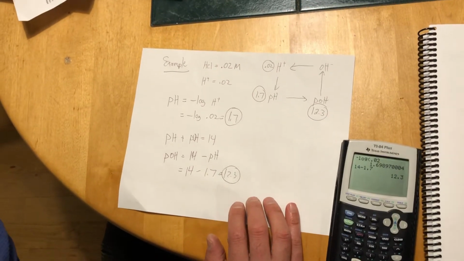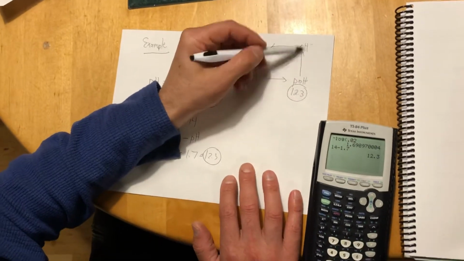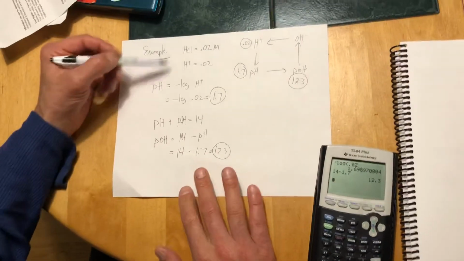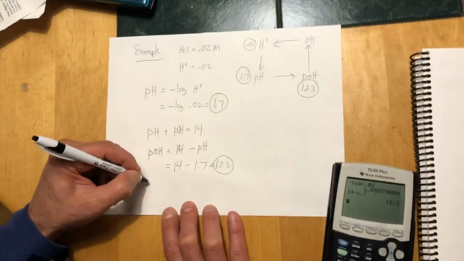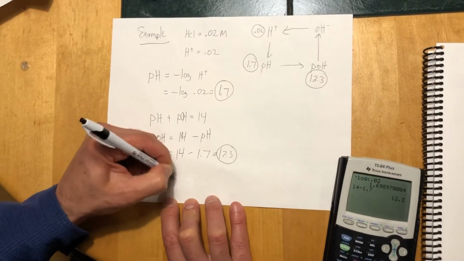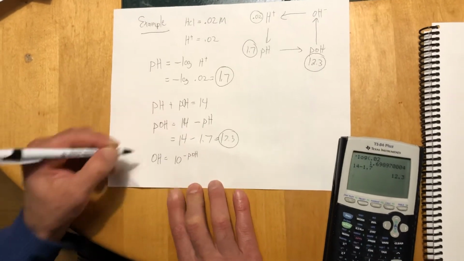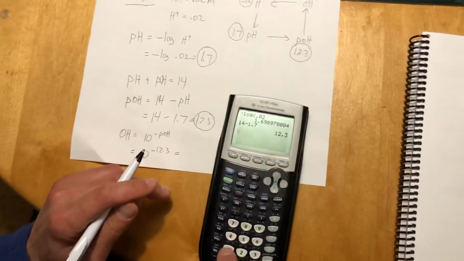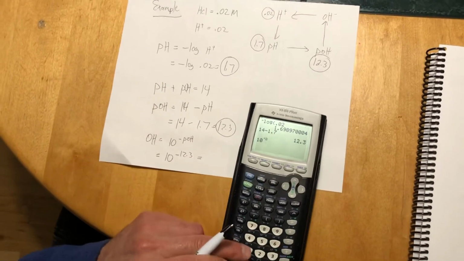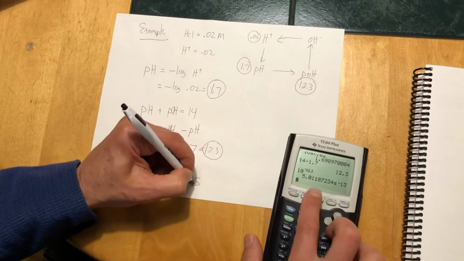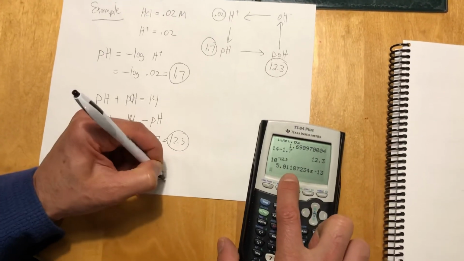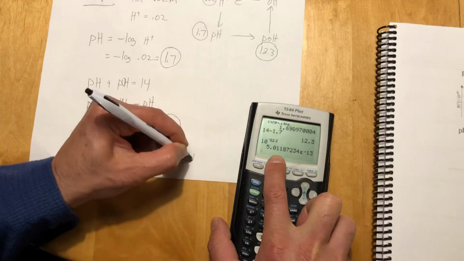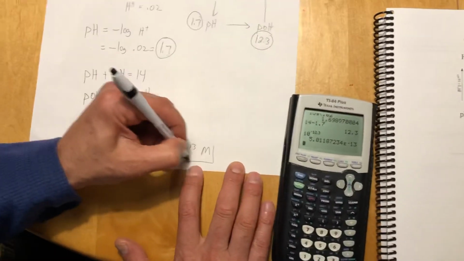Okay, and then finally to get to the hydroxide concentration, what you're doing is inverse log. So to get hydroxide, it's 10 to the negative pOH. It's on the formula sheet. You just have to look at the formula sheet. 10 to the negative pOH. So I'm going to go 10 caret negative 12.3, and it comes out to a really small number. So don't forget the exponent. It's 5.01 times 10 to the negative 13, and that's molarity.